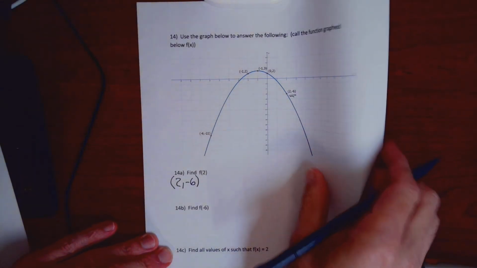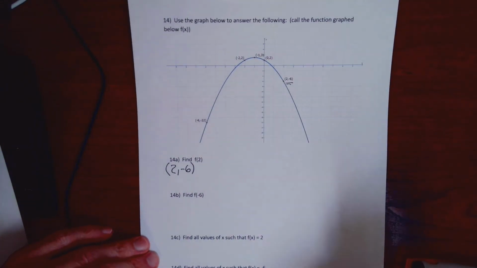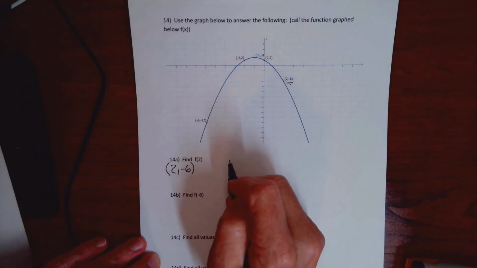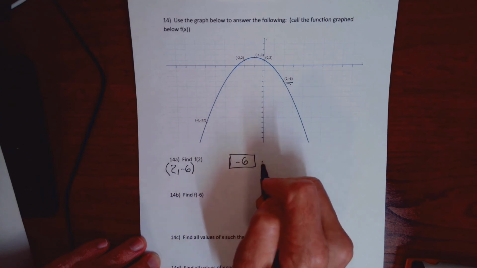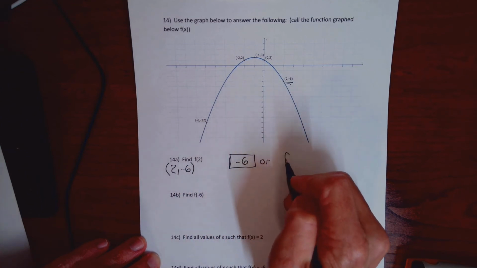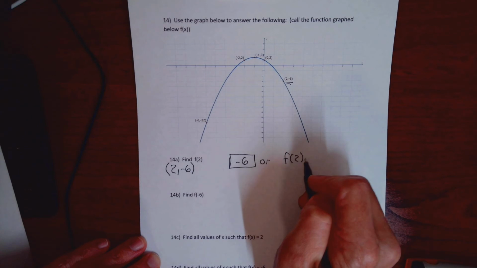if the number that's given to me in a problem is inside of parentheses, it stands for an x, and I'm asked to give a y for my answer. For an answer to 14a, I can just write the y-coordinate of the point, or I could write the whole problem followed by the y-coordinate of the point.